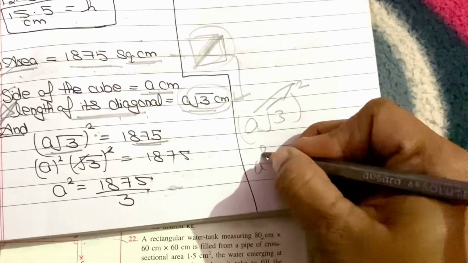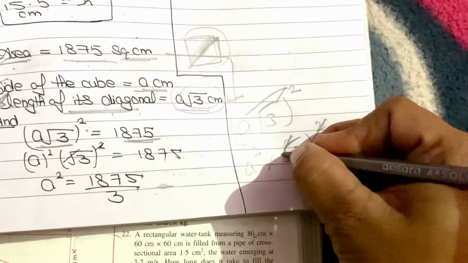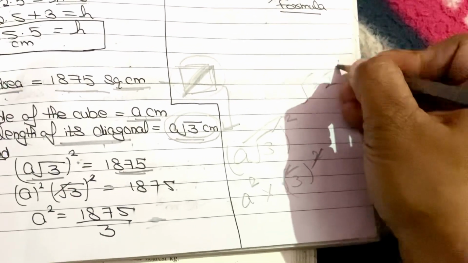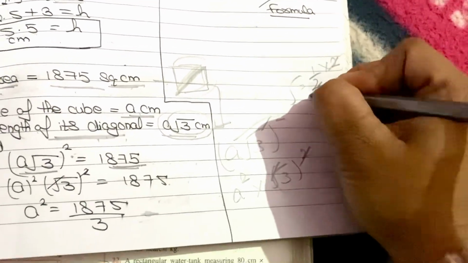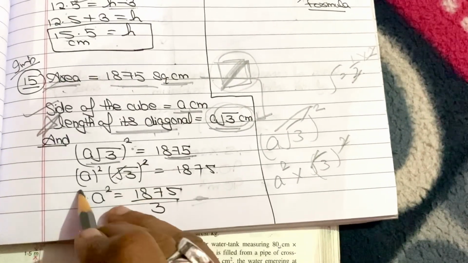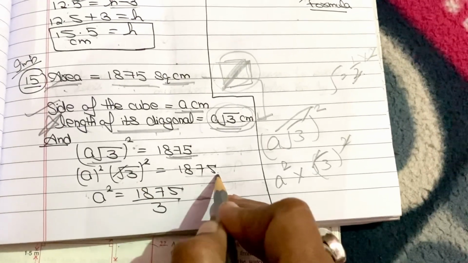Here is a square into root 3 square; root means power 1 by 2, and when you multiply with the square, we will get 1. So the root cancels out. a square times 3 is equal to 1875.